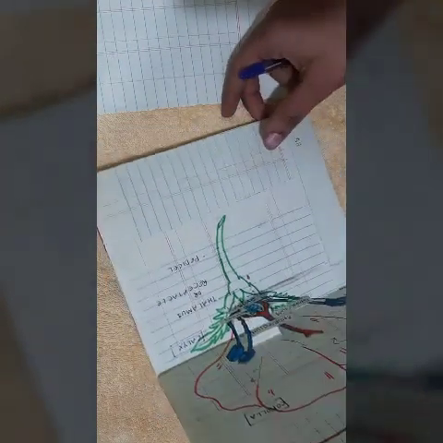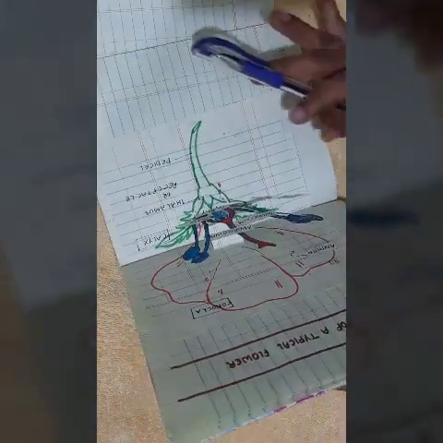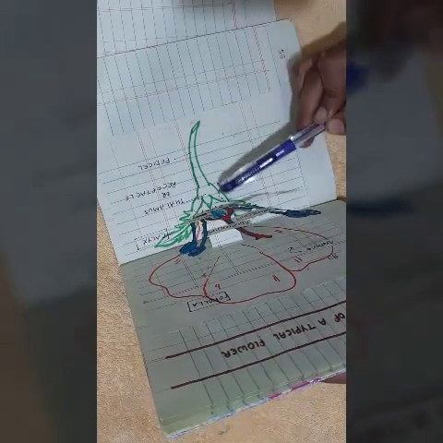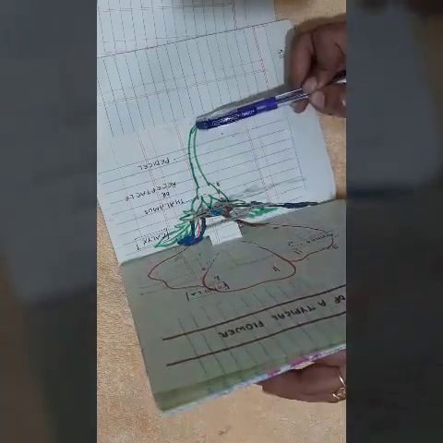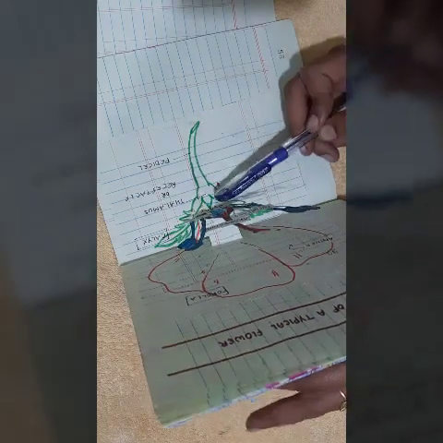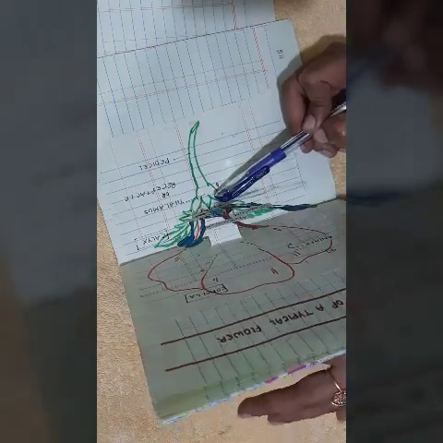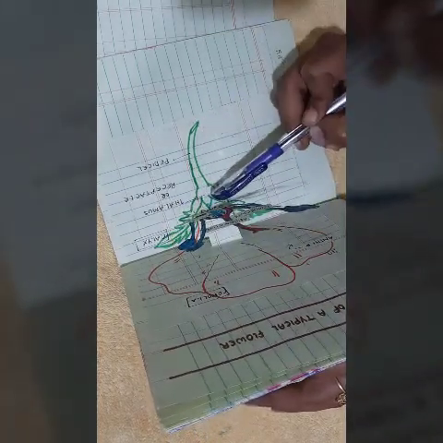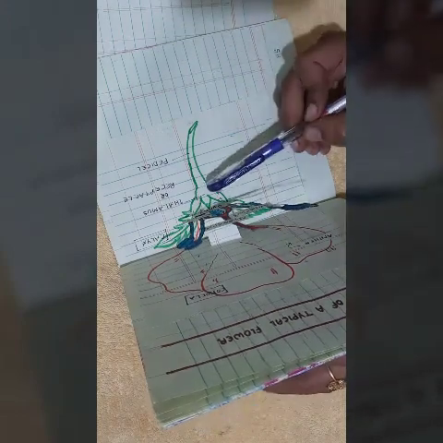So now we are going to draw these on this piece of paper. Before drawing these, first thing we are going to do is draw the outline. That means we'll draw the stalk of the flower, also known as pedicel. We'll draw the thalamus or receptacle. Why is the thalamus or receptacle swollen here? Because all these whorls of the flower arise from the thalamus, right?